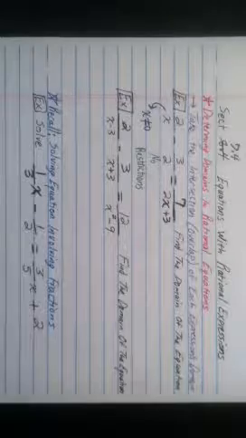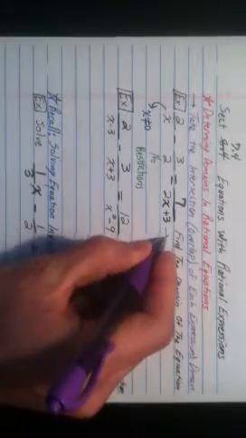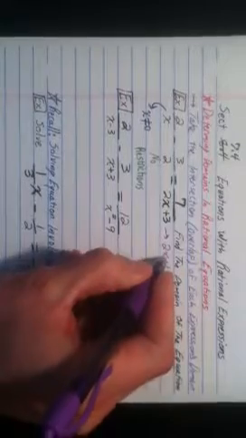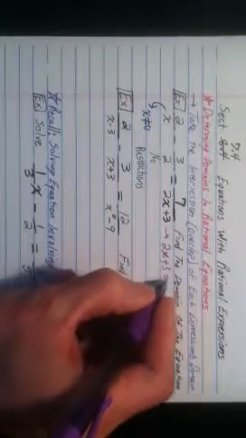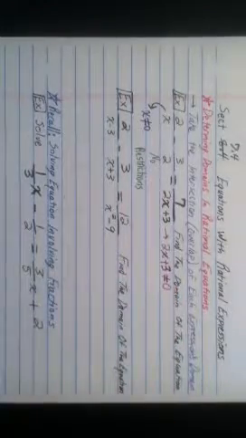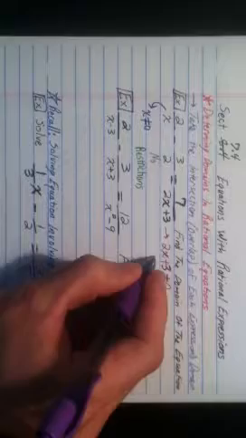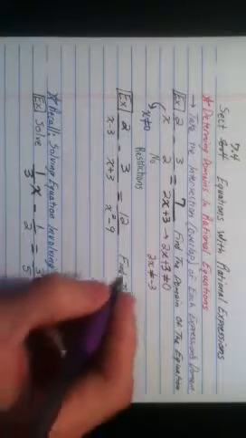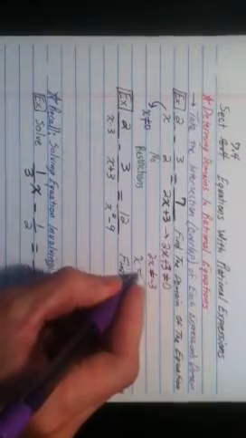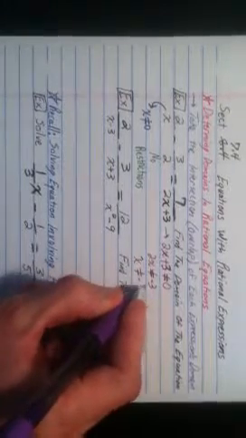But then the other fraction, 7 over 2x plus 3, is going to have a restriction in that whatever x value would make 2x plus 3 equal 0, we cannot have. So solving that for x, subtract 3 from both sides, we get 2x cannot be equal to negative 3. Then dividing both sides by 2, we get that x cannot equal negative 3/2.